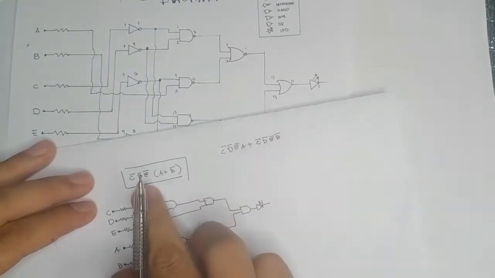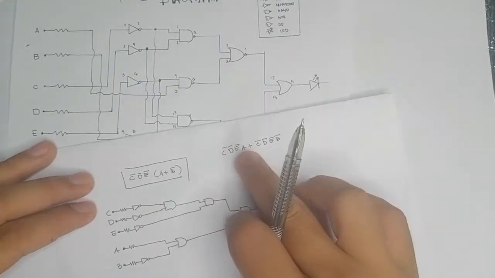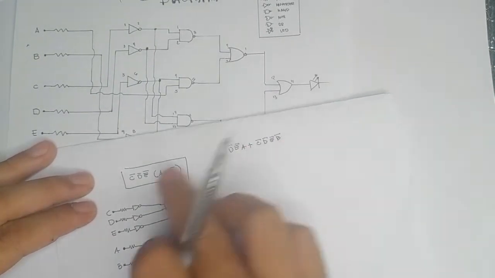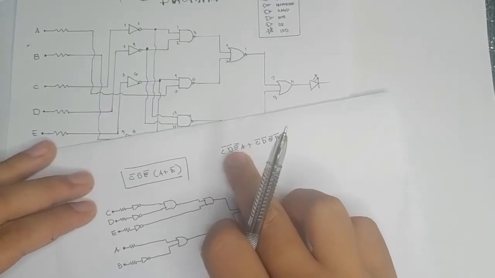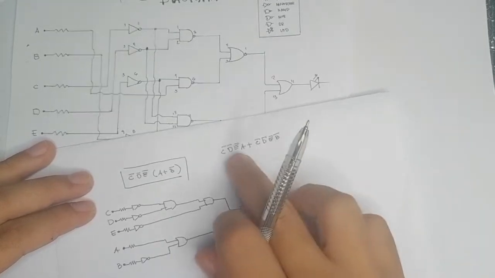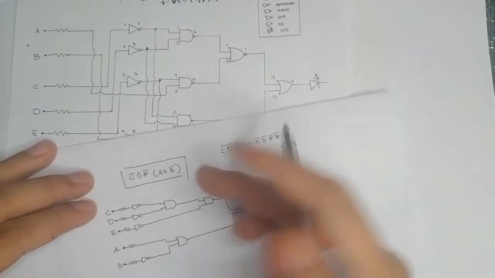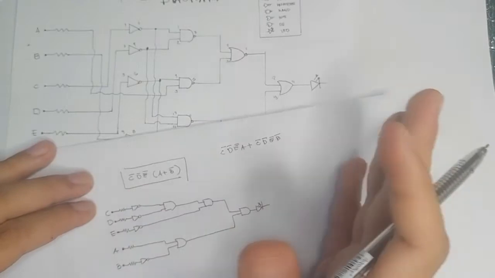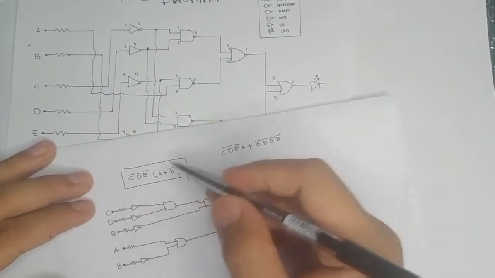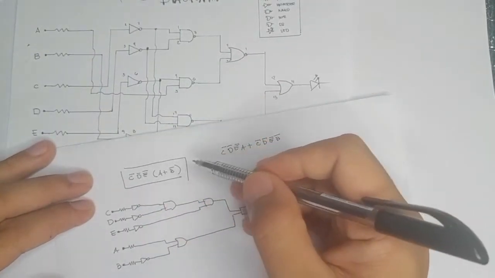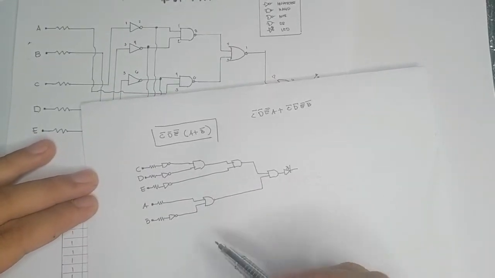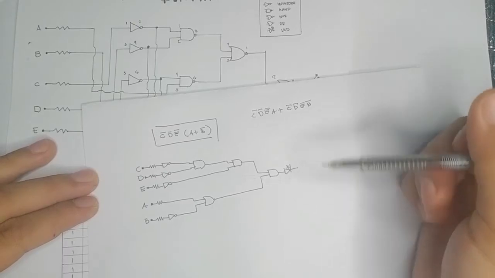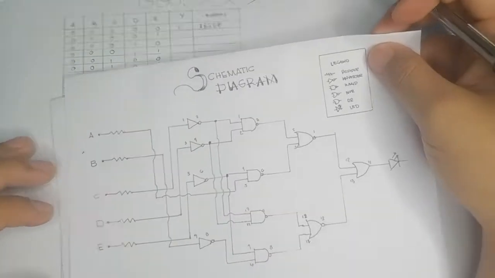So we just get A and B, and multiply it with the same C bar D bar E bar, since they are the same on the other side. So we just put it on the left side and group A bar plus B bar. So we can come up with this kind of schematic diagram. So the output is also the same as with the other schematic diagram.